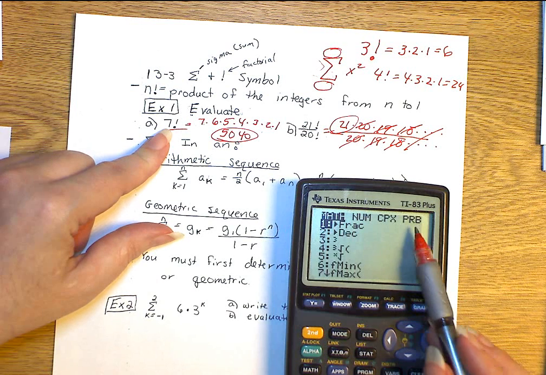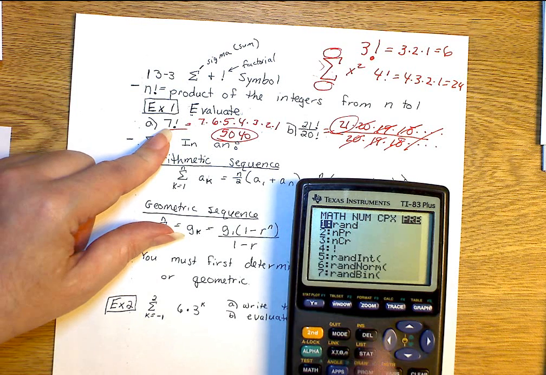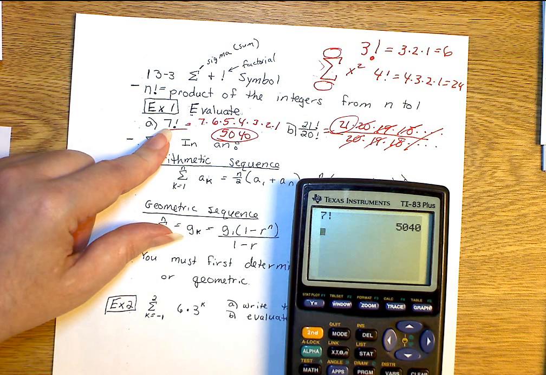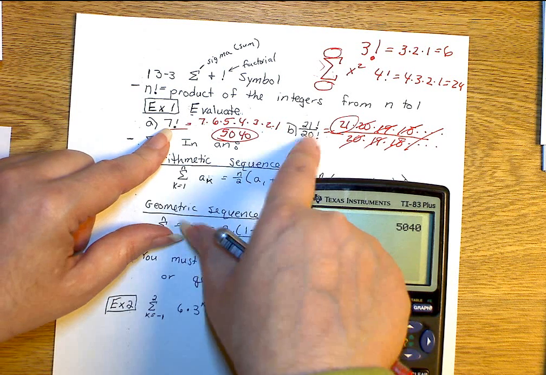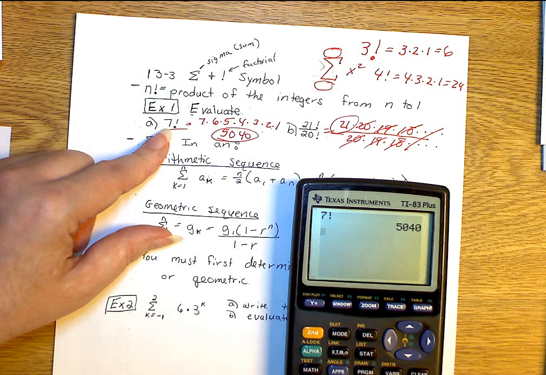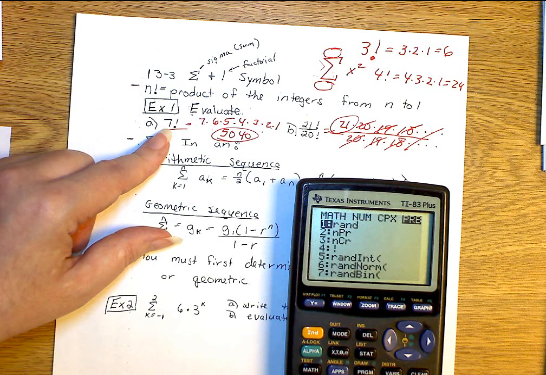The factorial is number 4. So it gives you 5040. If you do 21 over 20, it can handle that. So that's 21 math probability 4, divided by 20 math probability 4.